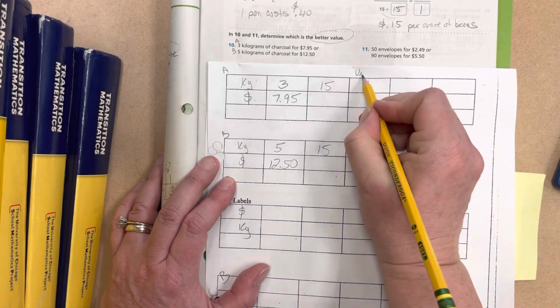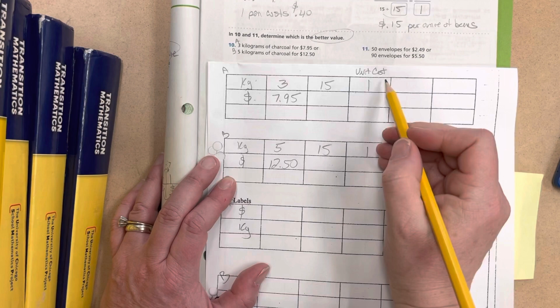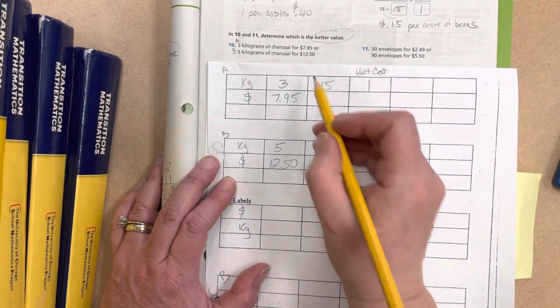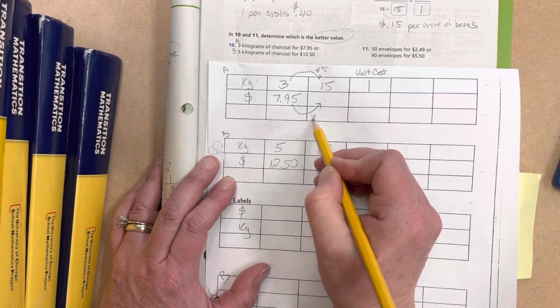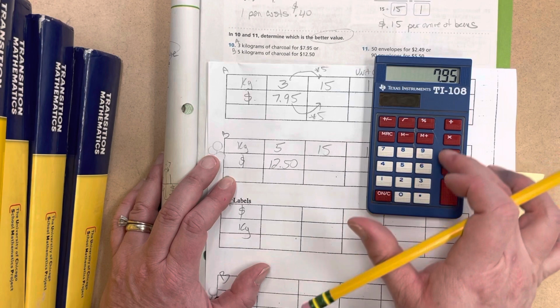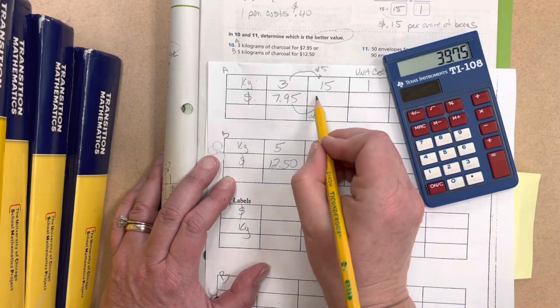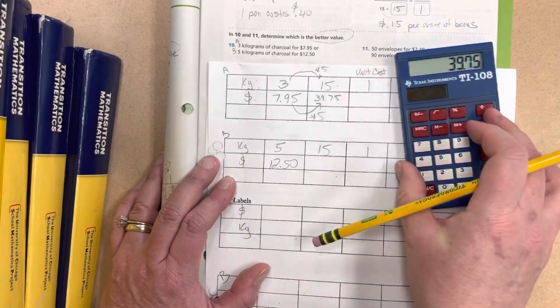So this would be the unit cost or unit price, the price for one item. So here I'm multiplying by 5, and here I'm multiplying by 5. $7.95 times 5 would give me $39.75 for 15 kilograms of charcoal.